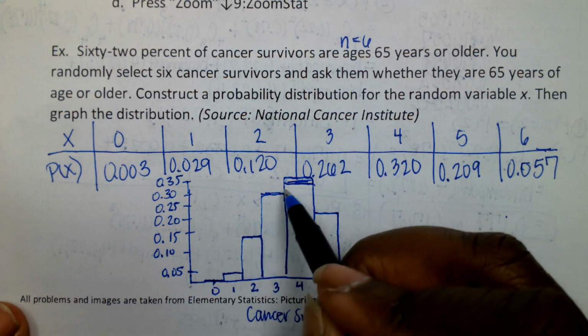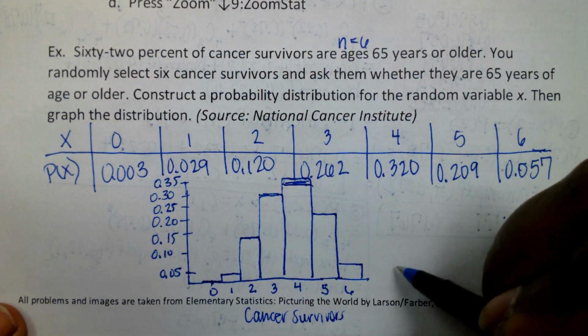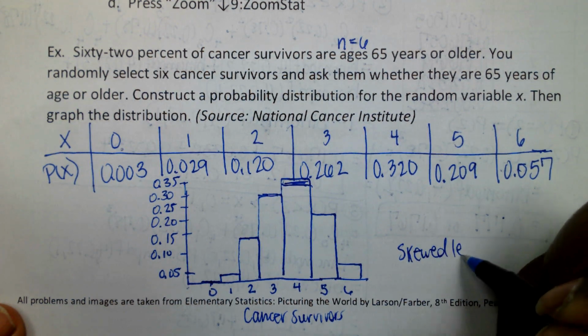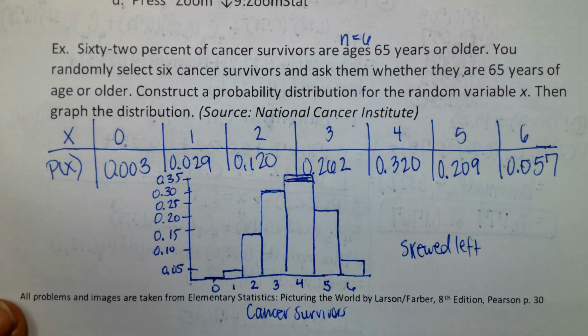Look at that little tail going this way. So this is more skewed left. Skewed left.